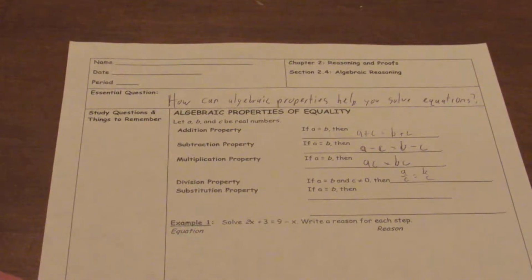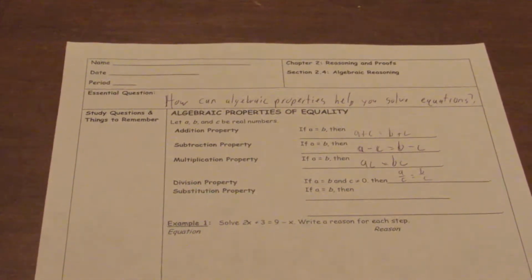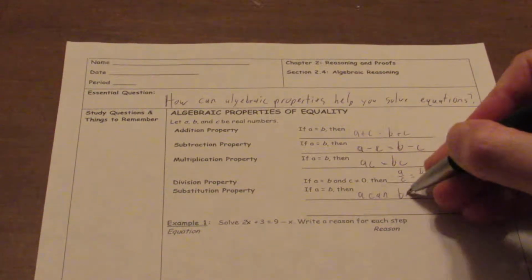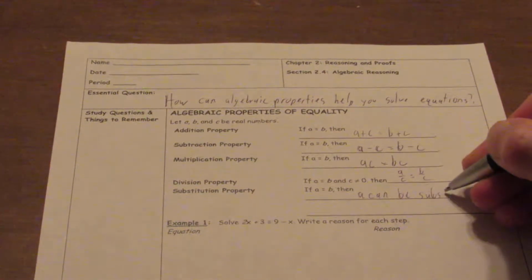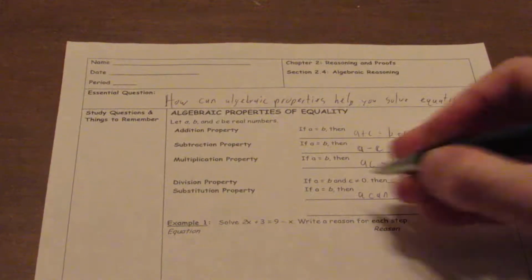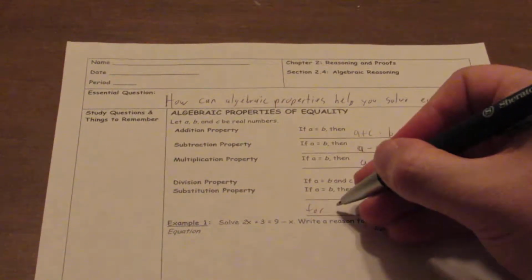And then the substitution property. If A is equal to B, then A can be substituted for B in any equation.